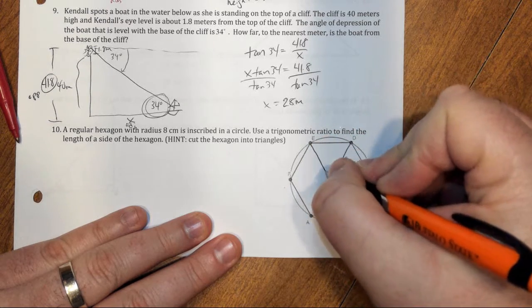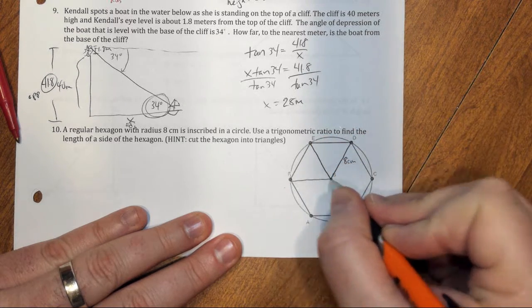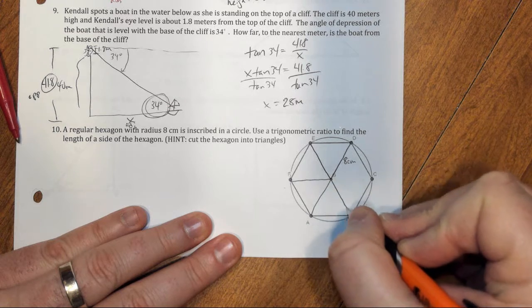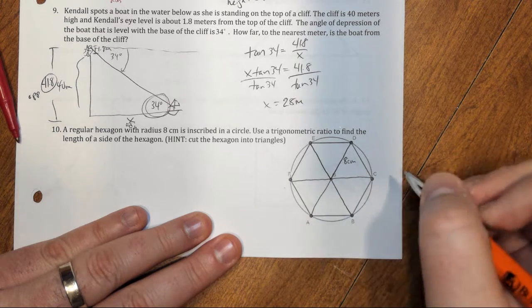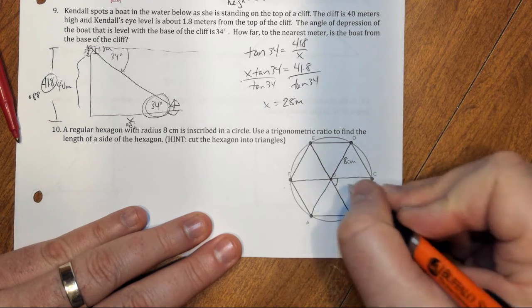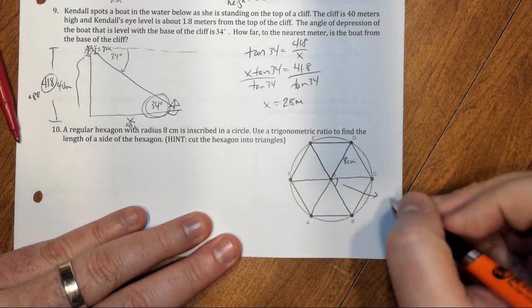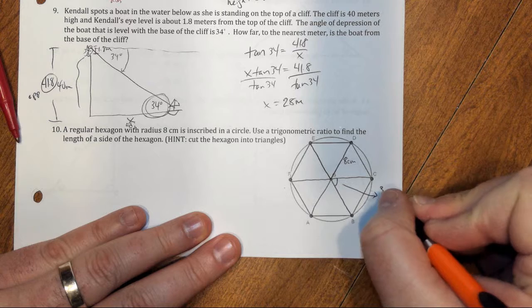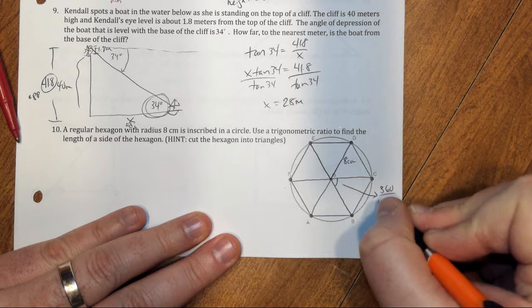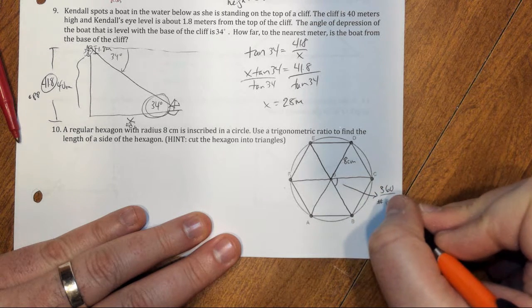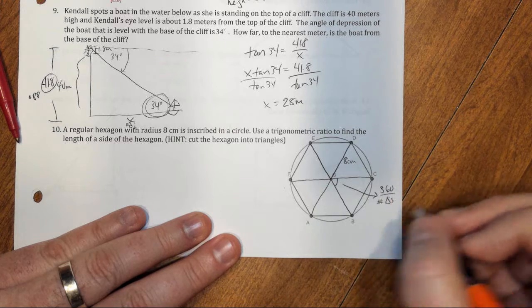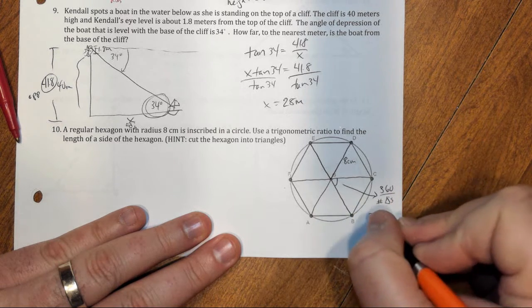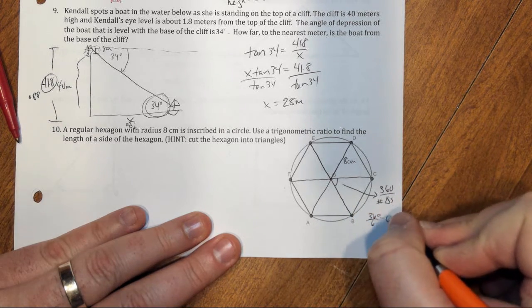Okay? Now, if we were to draw all the radii in, we would essentially create 6 equal or congruent triangles. And each of these angles here has a degree measure, since these are all equal, and around a center is 360, so 360 divided by the number of triangles. So this angle, for our purposes, 360 divided by 6 is 60.